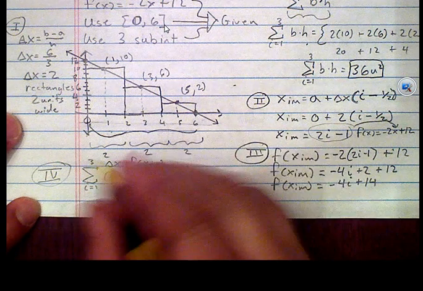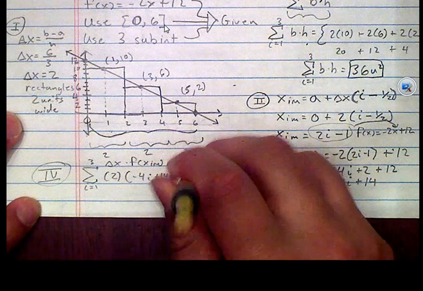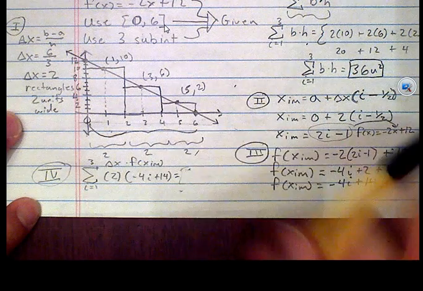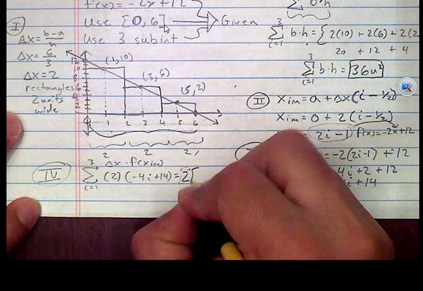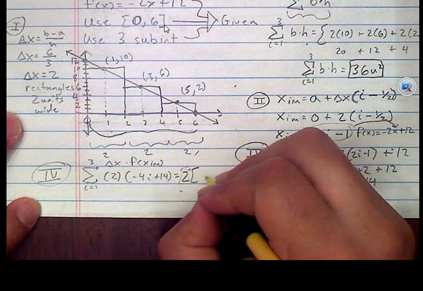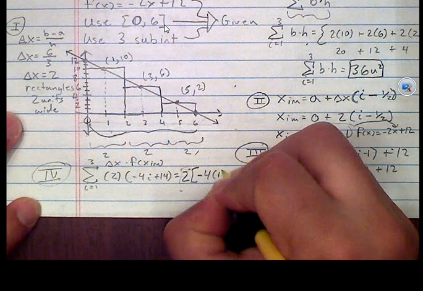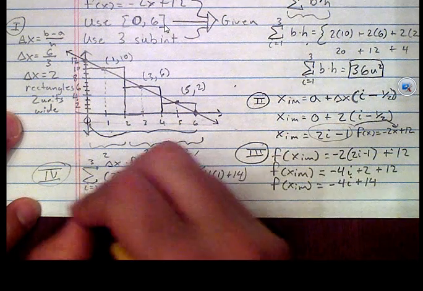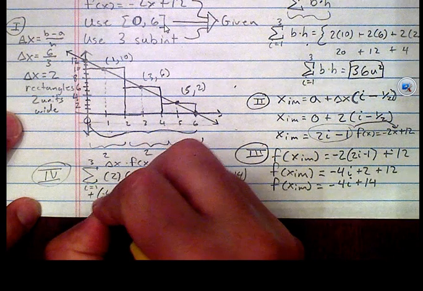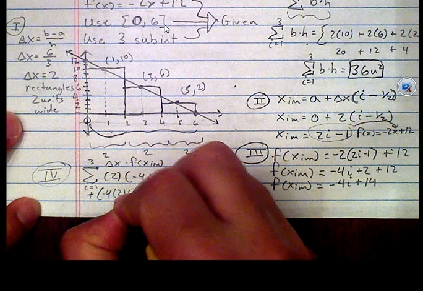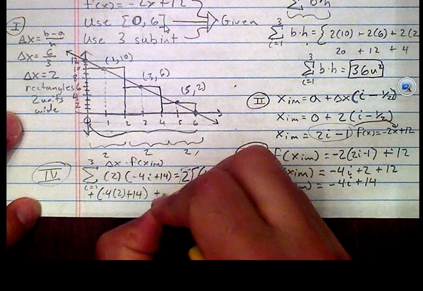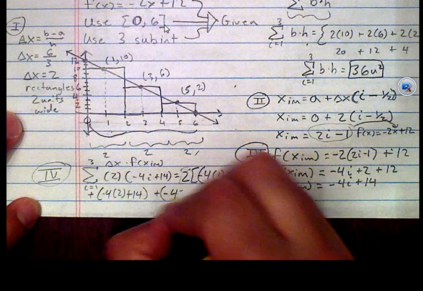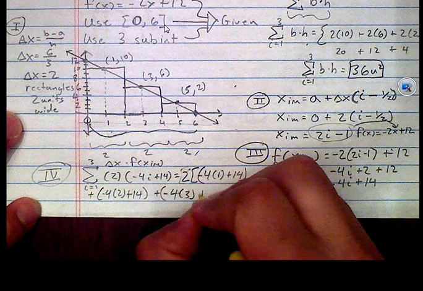Don't have much room, so I've got 2 parentheses: negative 4 times 1 plus 14, plus negative 4 times 2 plus 14, plus negative 4 times 3 plus 14.